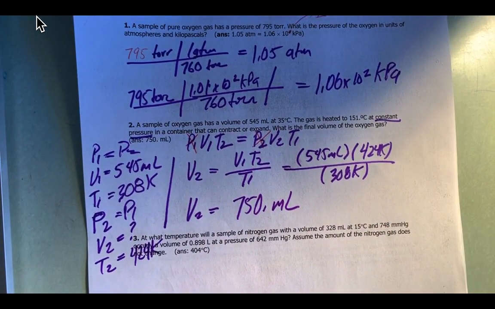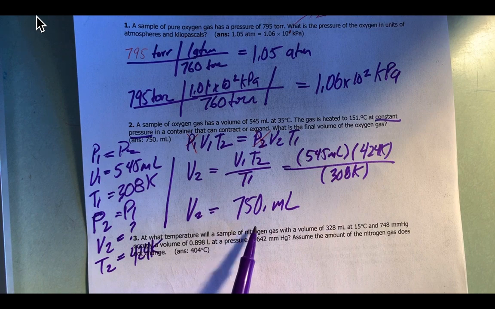Okay, and so this is a container that can expand and contract, so this could be a balloon, and this is saying what will happen if I move the balloon from a colder room to a significantly hotter room, and the balloon will expand.